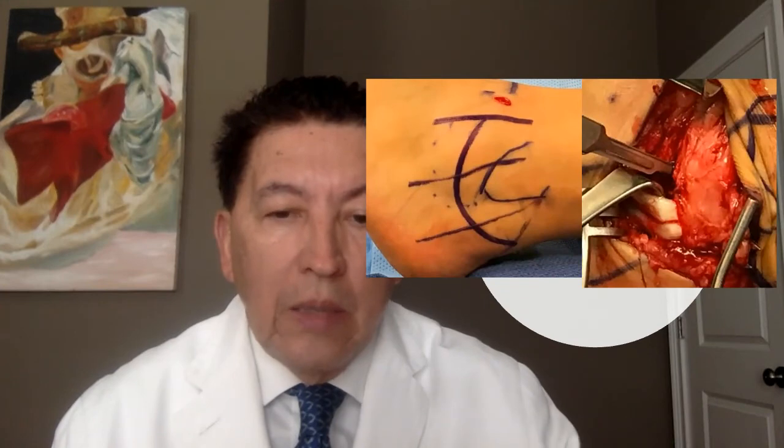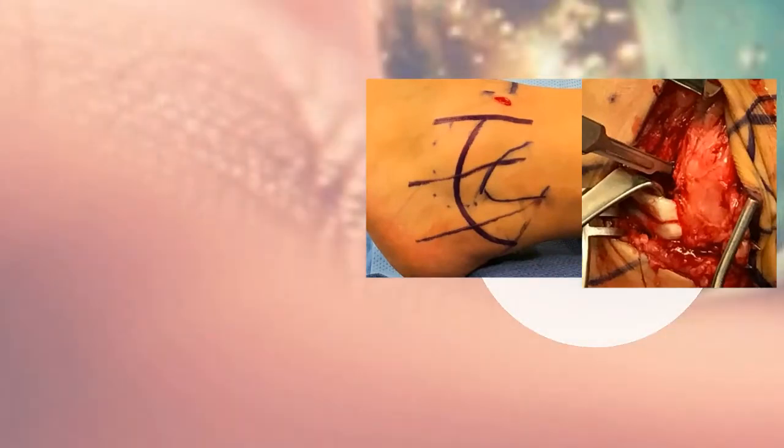Here in detail, we can see how the incision is made, probably about 1 centimeter below the tip of the fibula. What we try to get is the soft spot. The idea is to repair the tissue with imbrication. Although some people feel more comfortable using anchors, I feel more comfortable doing it the traditional way with the soft tissue.